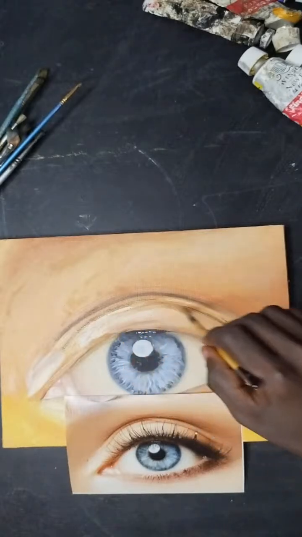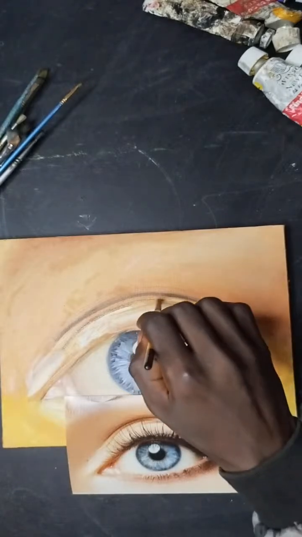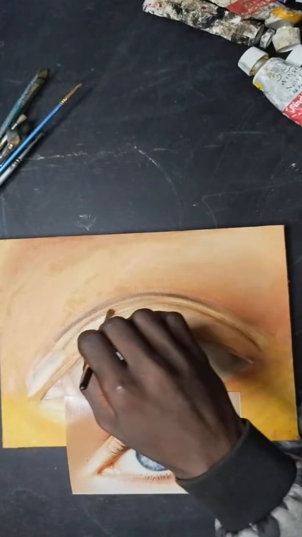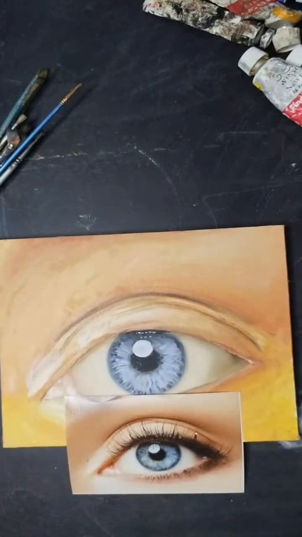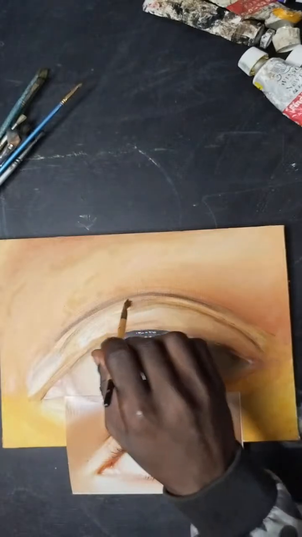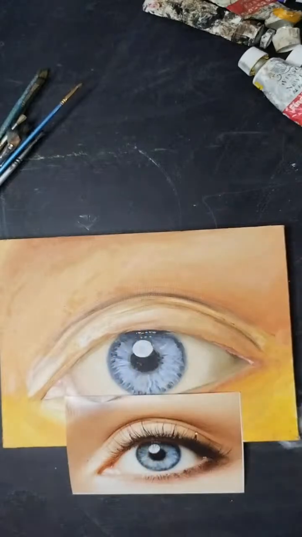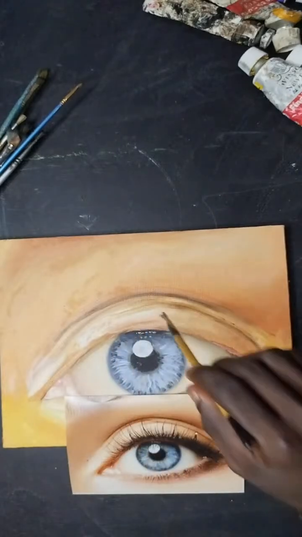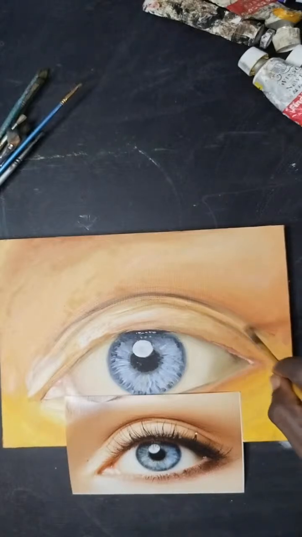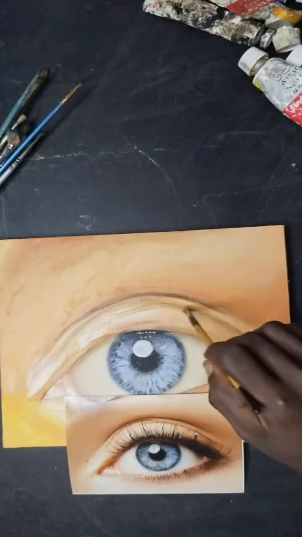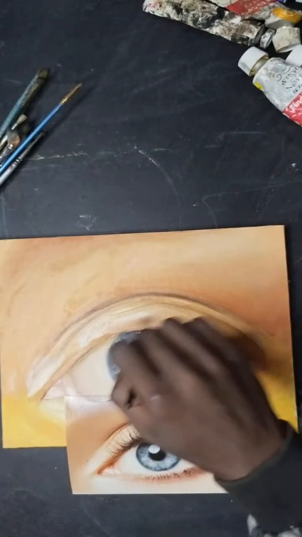So after blending these ones that we just created, we'll recreate them, because this time around the blenders kind of erase these ones off, so we'll reapply it. And let's blend all these parts.